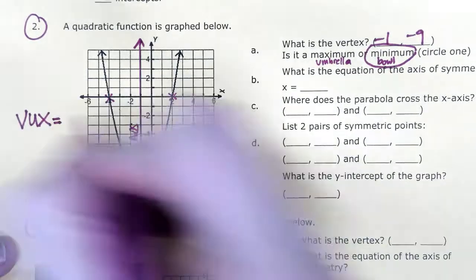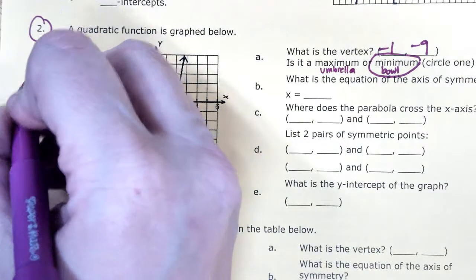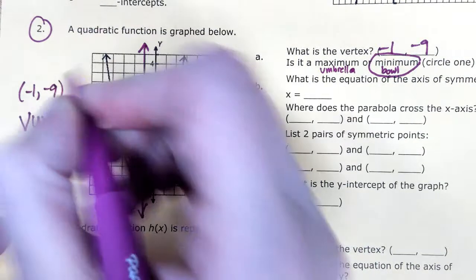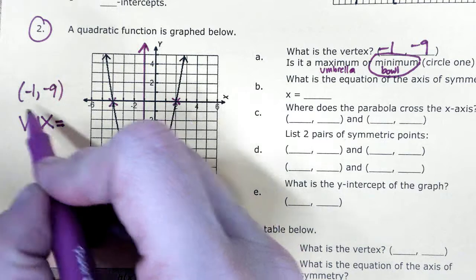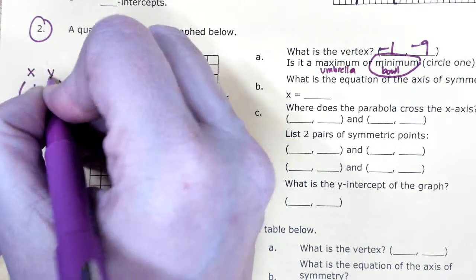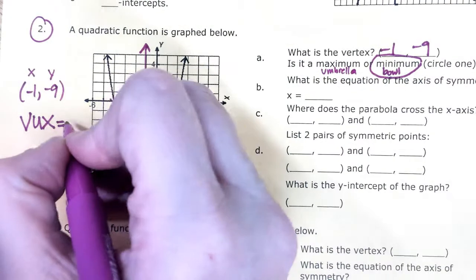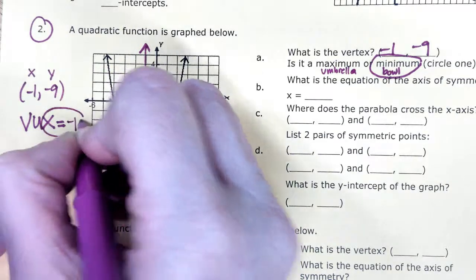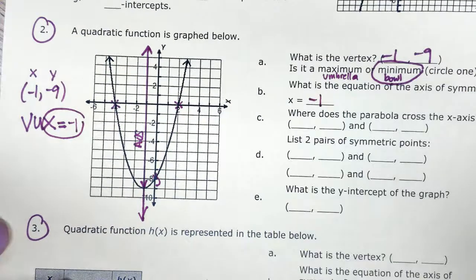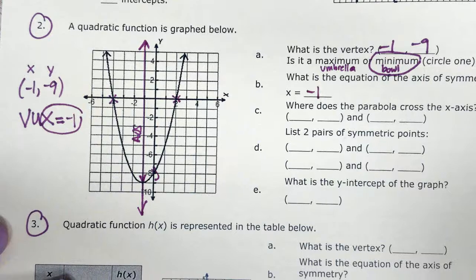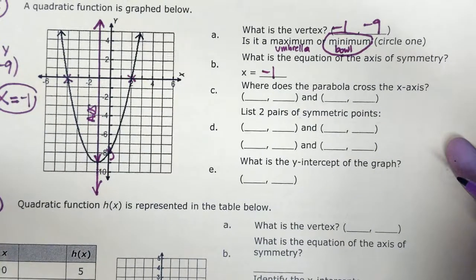It's going to be an x equals equation, and it's going through -1, -9. For an x equals equation, I look for the x part of that point, x equals -1. Therefore, the equation of my line is x equals -1. That's how I find the equation of my axis of symmetry.